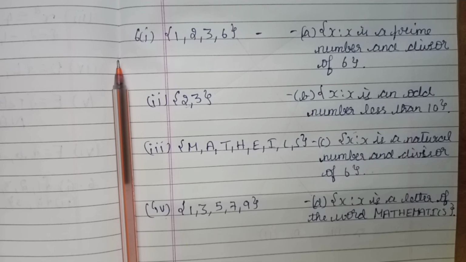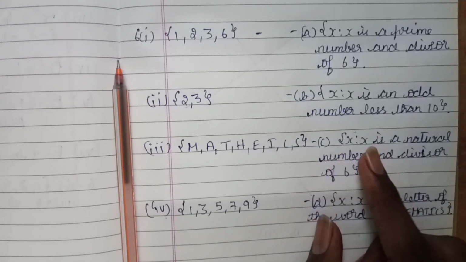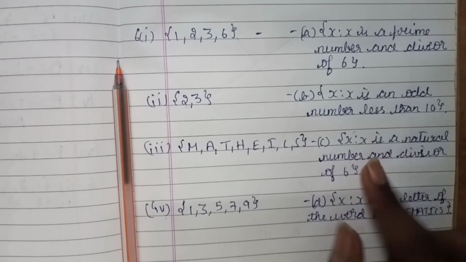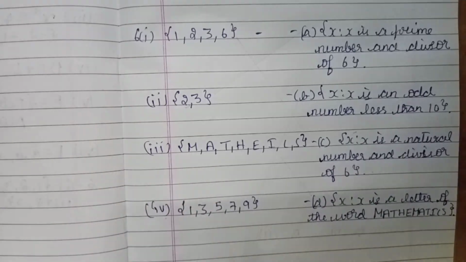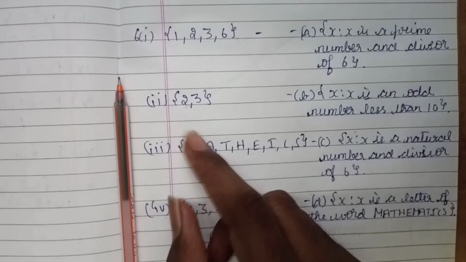After reading the elements 1, 2, 3, 6, you will come to know it is a set of natural numbers, and after going through the series you will come to know that it is natural numbers that are divisors of 6. Okay, the option is C. X such that X is a natural number and divisor of 6. So the first question is matched with option C.